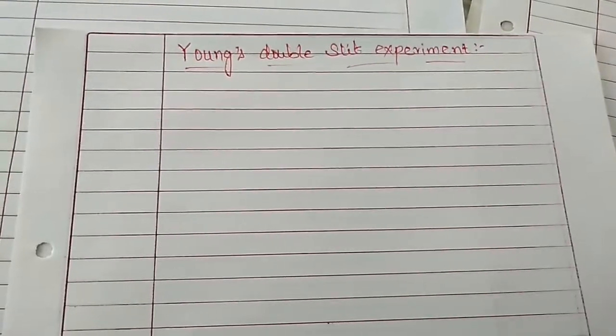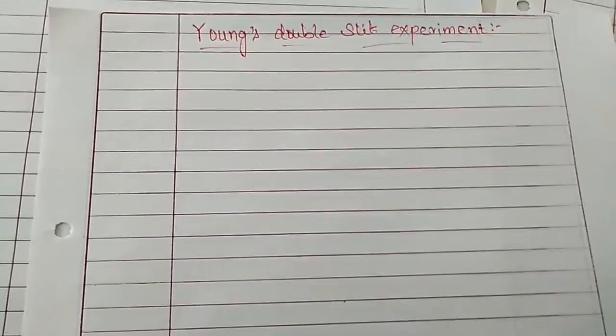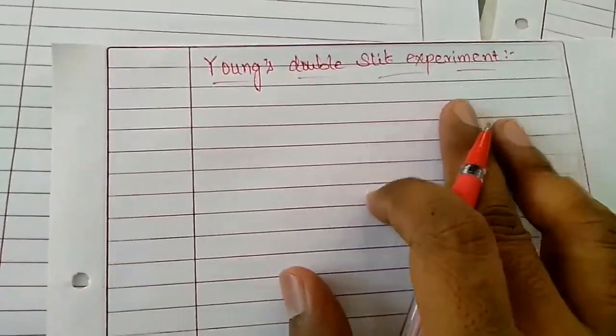And mostly in the examination it is asked to calculate the width of the fringe, whether bright or dark, as they both have the same thickness, the same width. So in the examination it is only asked to calculate the width of this fringe. So let's see here the Young double slit experiment, and I'm drawing the diagram first.